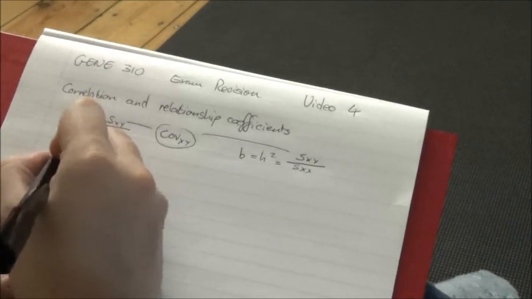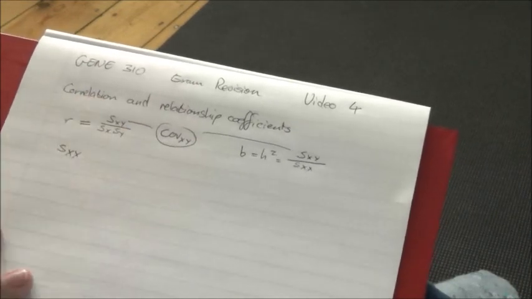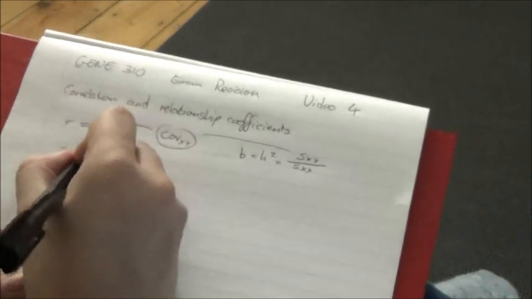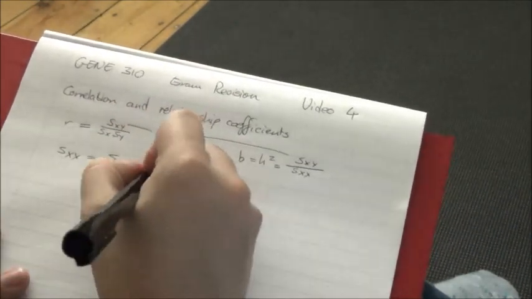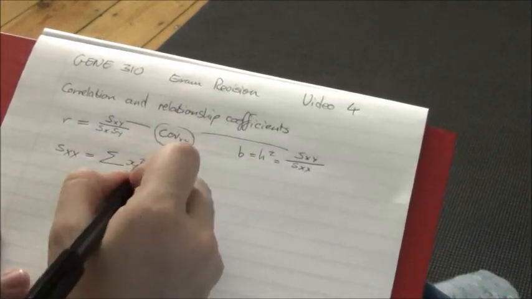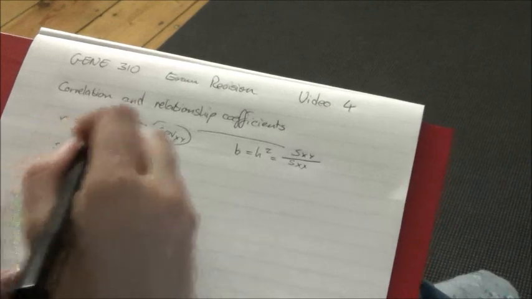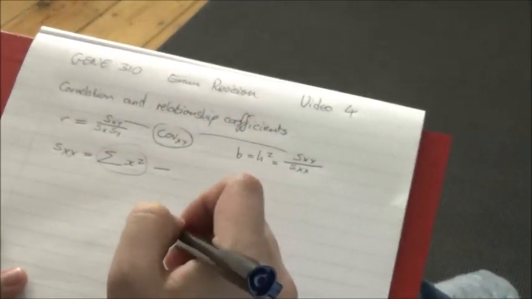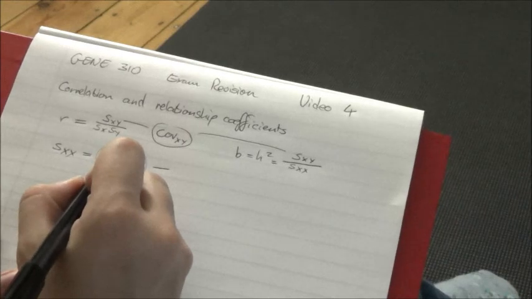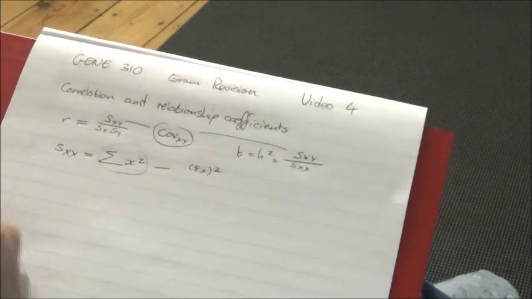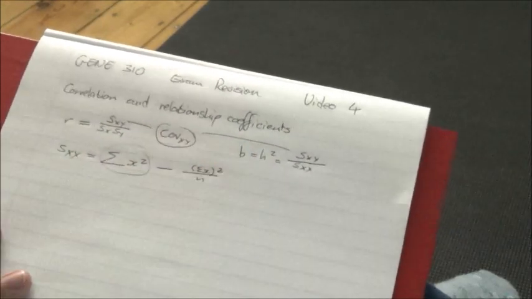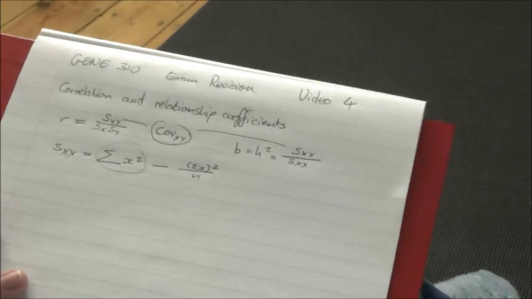Now these formula are given to us as follows. Standard deviation of xx is calculated as the total sum of x squared minus, now just remember this sum is only for this part of the equation here. It's not talking about the entire equation, otherwise there would be brackets. So it's the sum of x squared minus the sum of x, then square it, minus the total number of values of x.